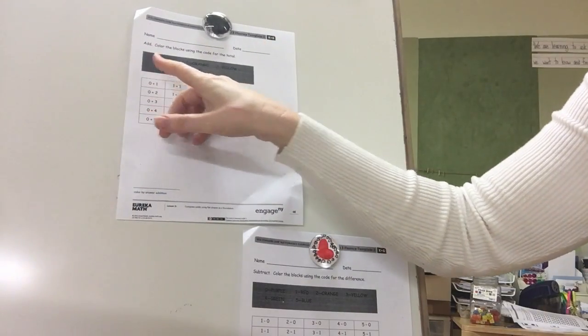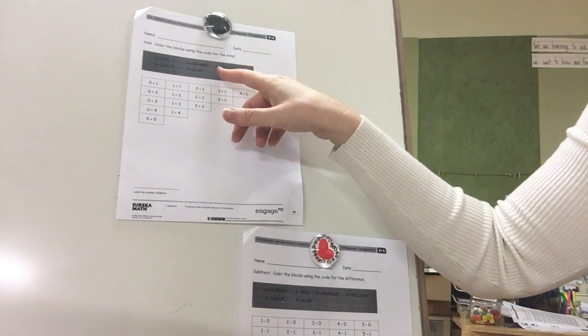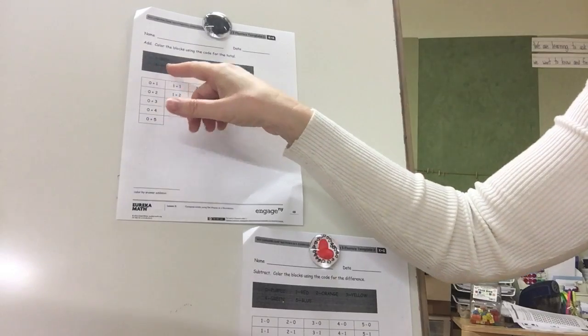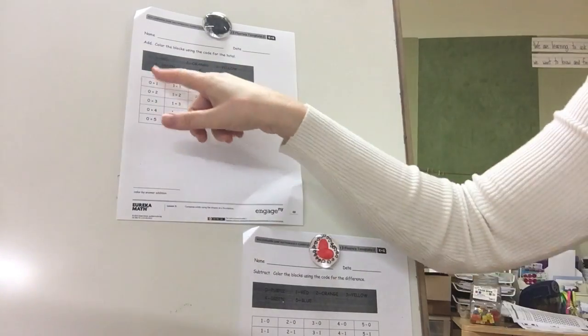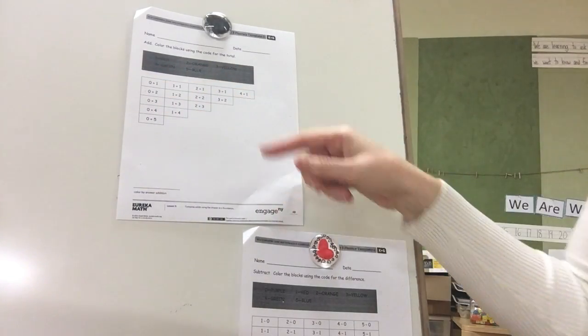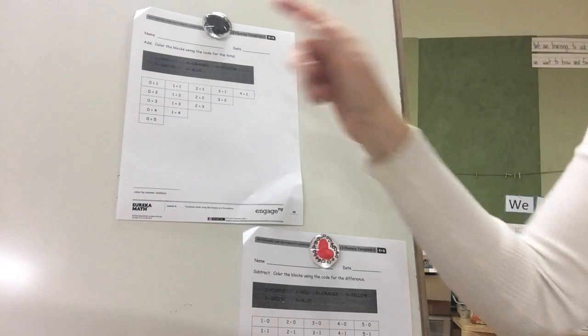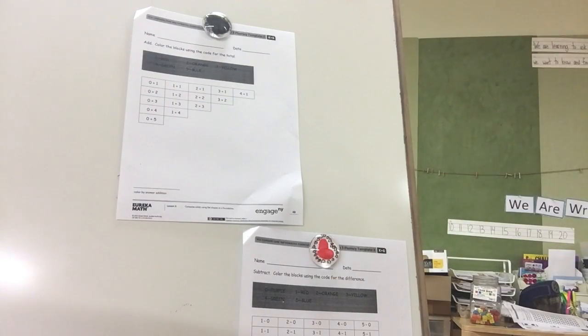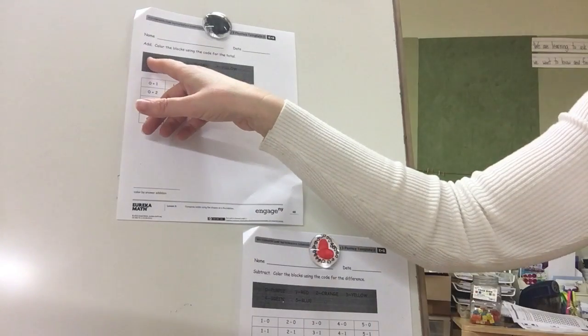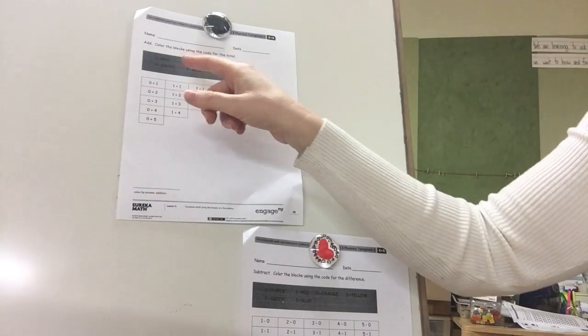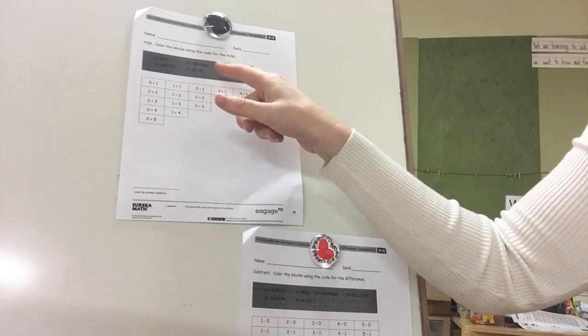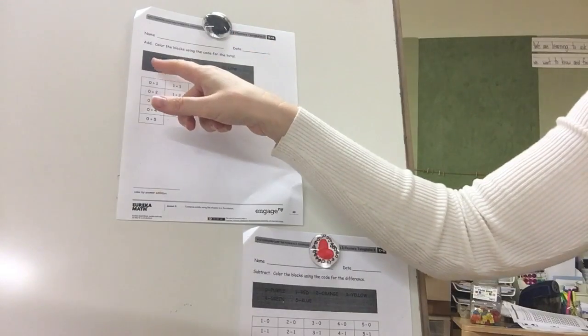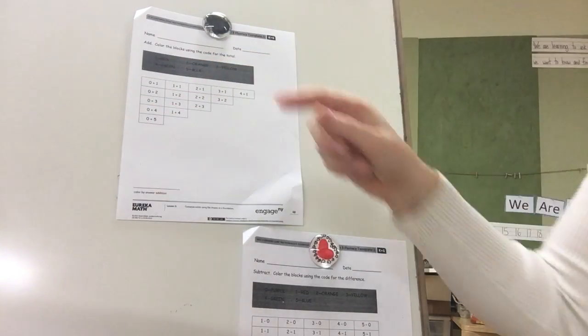So 1 is red, 2 is orange, 3 is yellow, 4 is green, 5 is blue. So any of these adding problems, the answer you don't write, you color either red, green, orange, yellow, or blue, depending on the answer. And if it's 1, you color it red. If the answer is 2, you color it orange. If the answer is 3, yellow, 4, green, 5, blue.